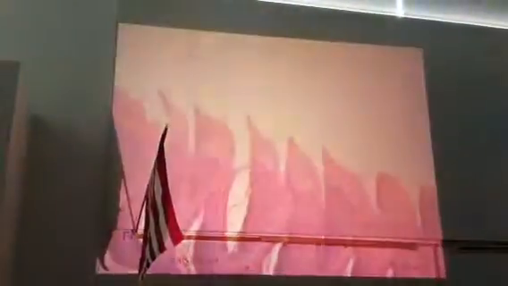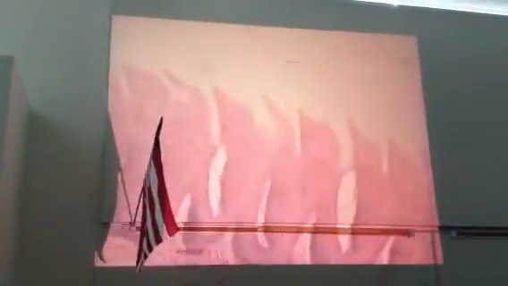So this is stratified squamous, non-keratinized epithelium. Taste buds are along the side. In filiform papillae, they're just spiky. They don't have any taste buds. And here's a filiform papilla. Okay, no taste buds with those.